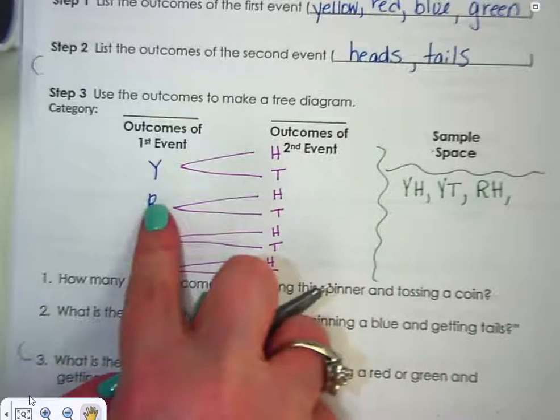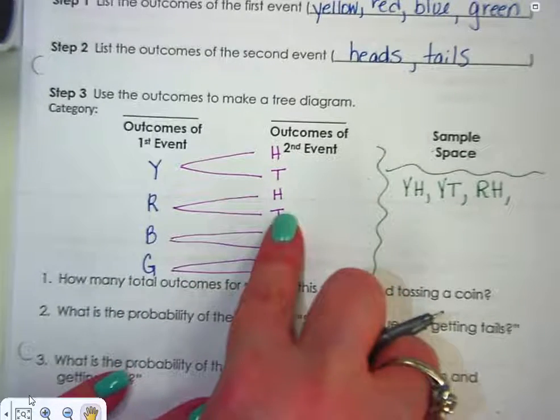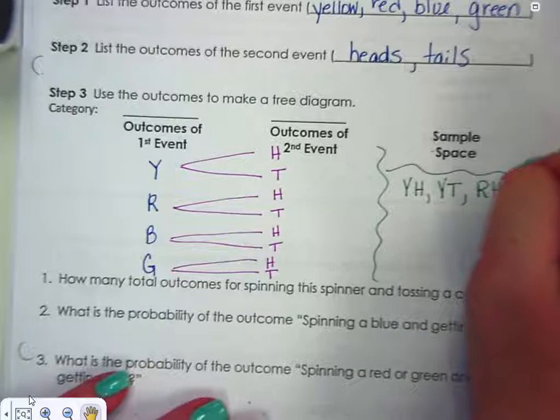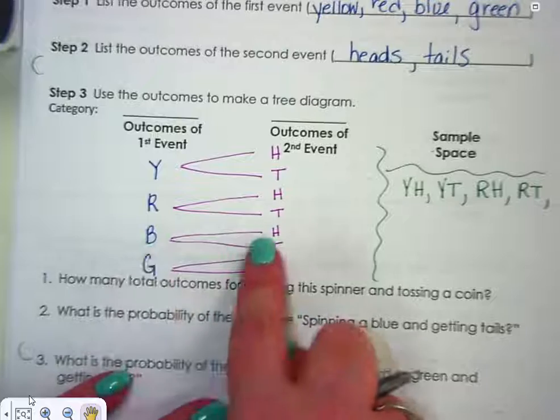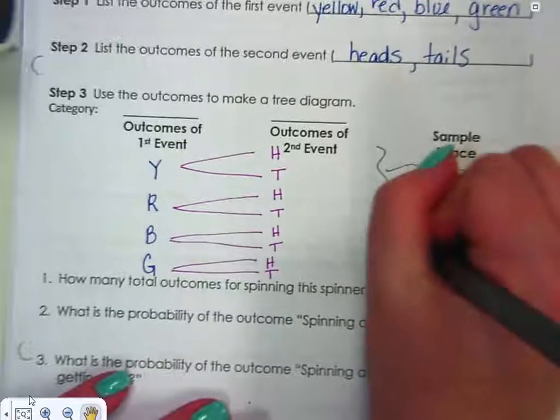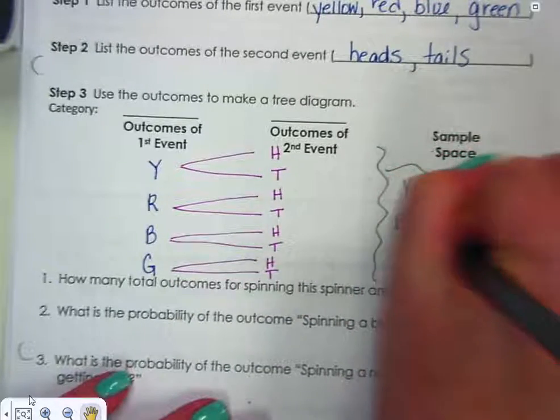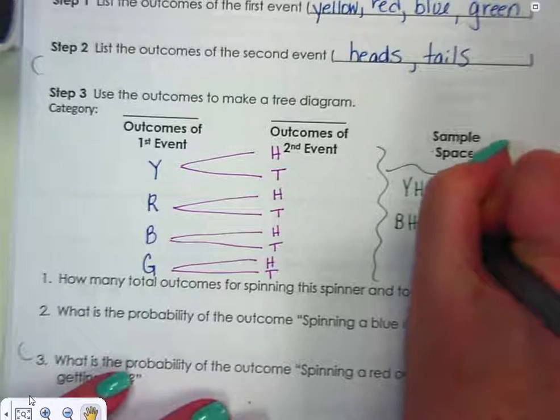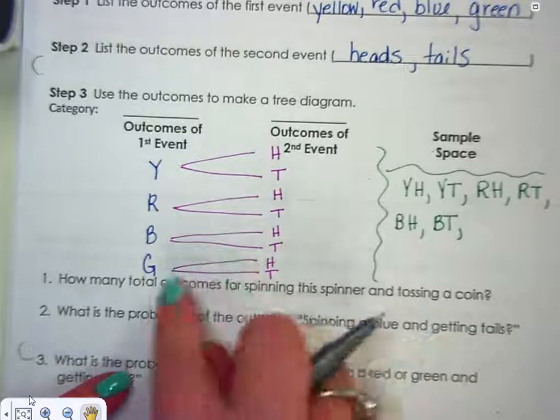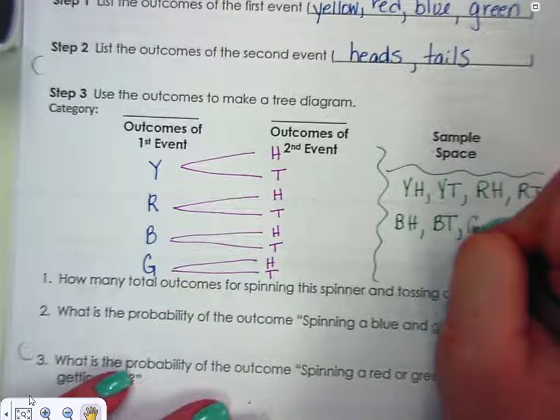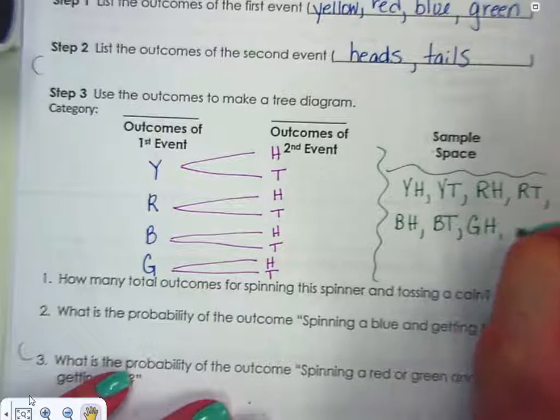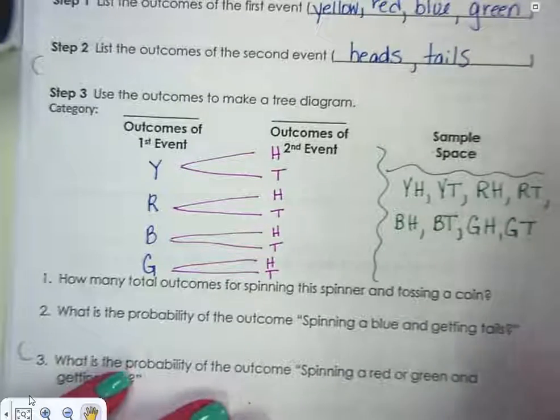And the next is red and tails. Next, blue and heads. Blue and tails. And the last section is green and heads. And then green and tails.